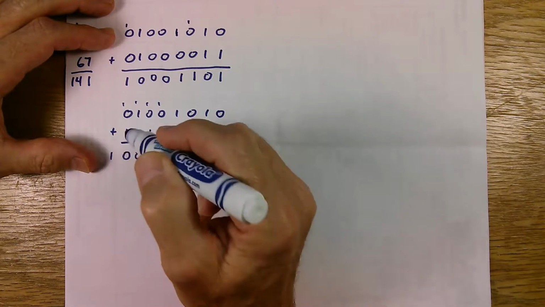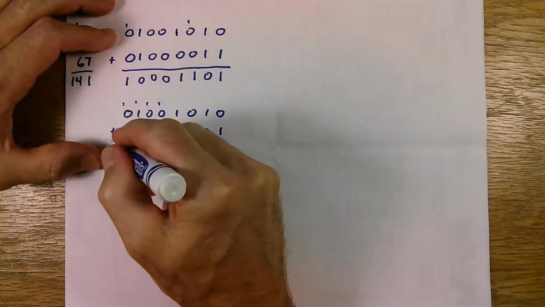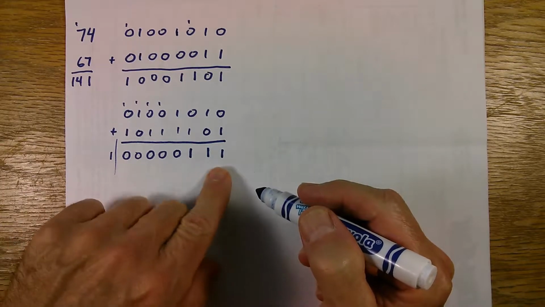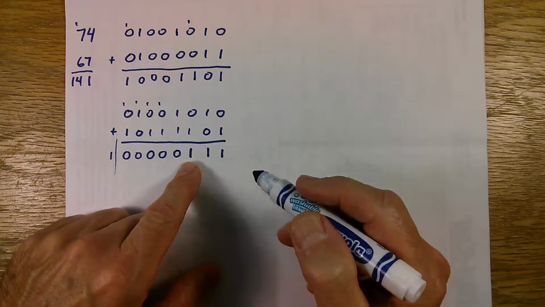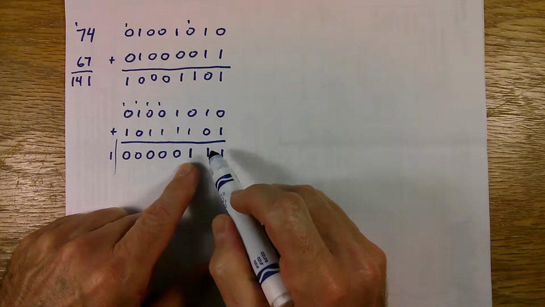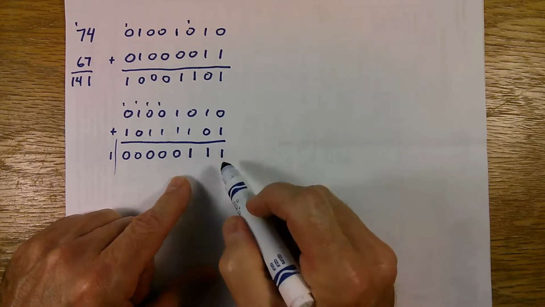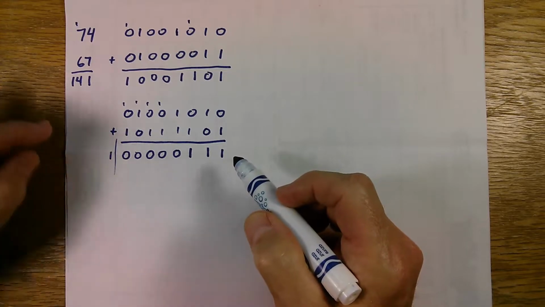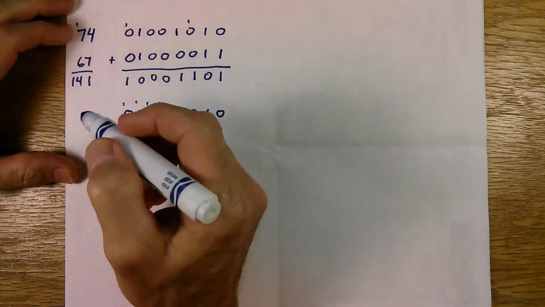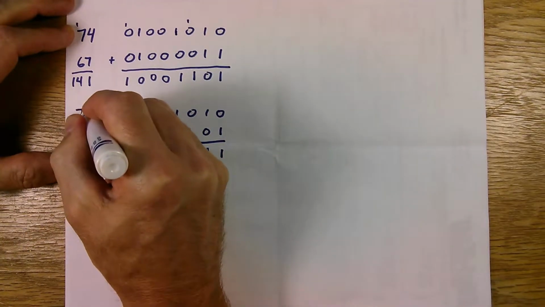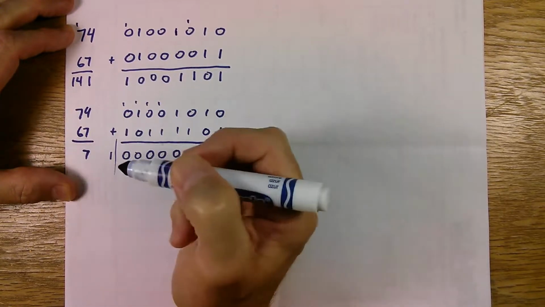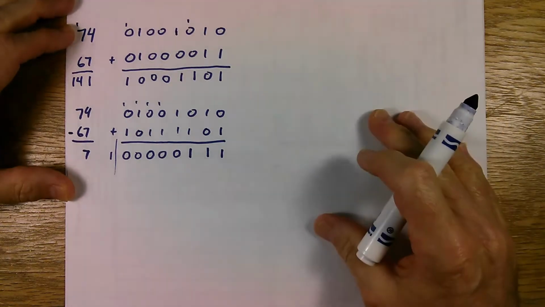Now, we're only going to work with 8 bits, so we can ignore that carry. And what did we get here as the result? Well, 1 plus 2 plus 4. So that's 1 plus 2 is 3, plus 4 is 7. So we got our answer of 7, just as I did before. So let's write it down here. 74 minus 67 equals 7 with the subtraction.